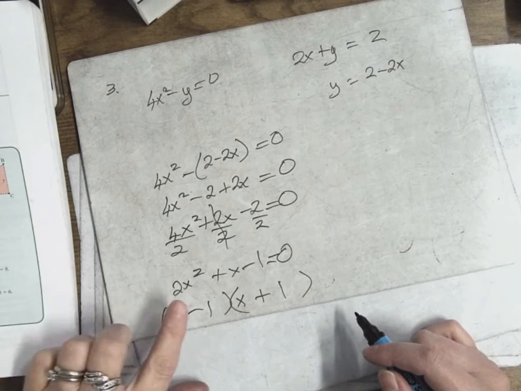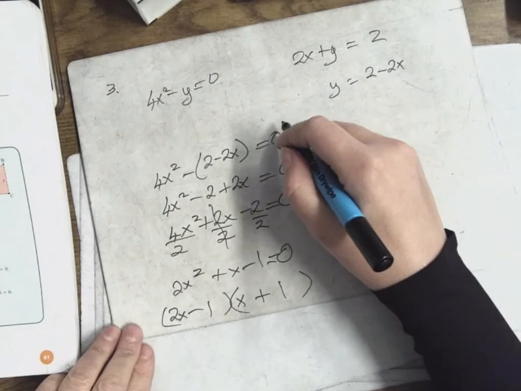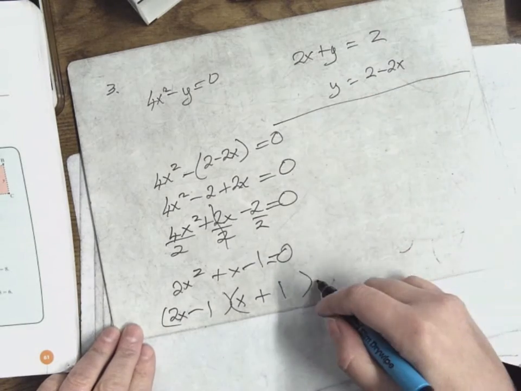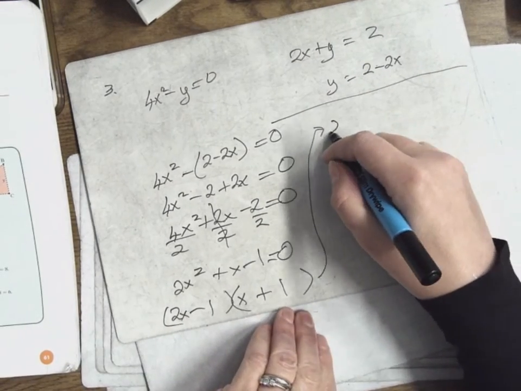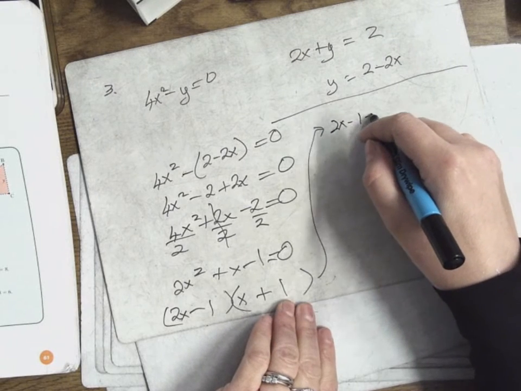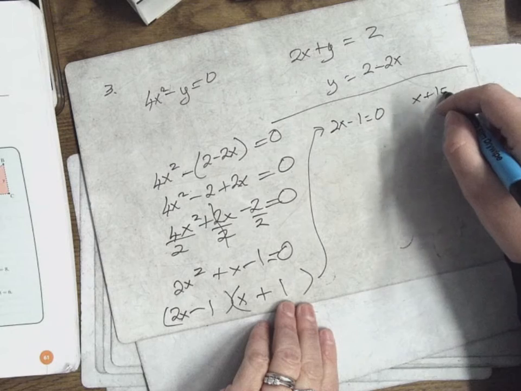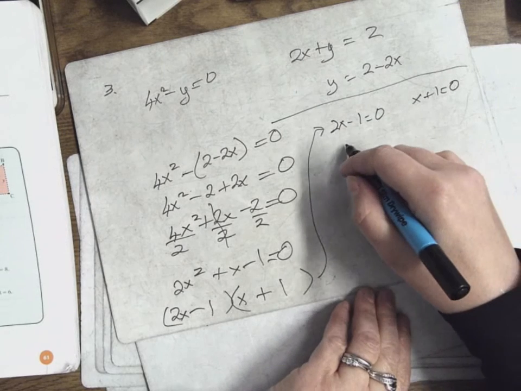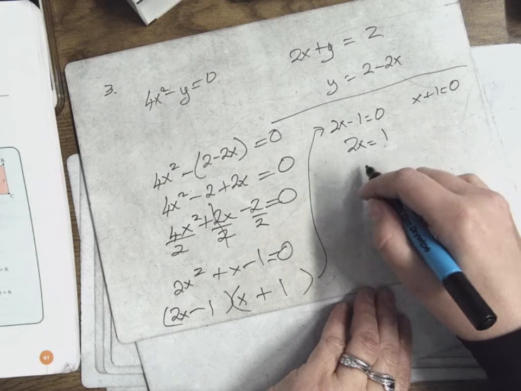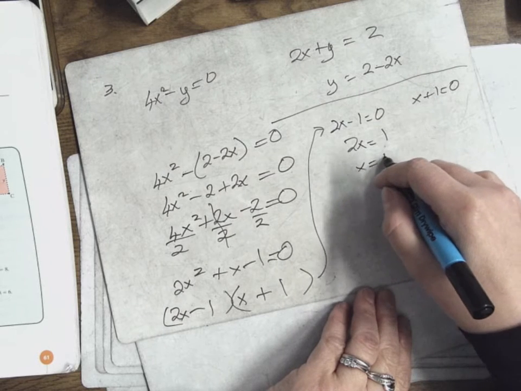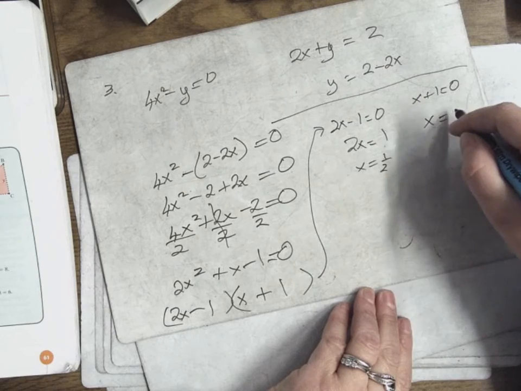So minus 1 plus 2 is plus 1x, which is my middle term. So then I'm letting each bracket equal 0. So 2x minus 1 equals 0, and the other bracket is x plus 1 equals 0. So 2x is equal to 1, and that means x is equal to a half. Over here, x is equal to minus 1.